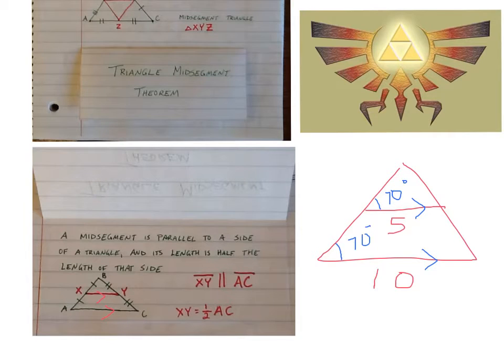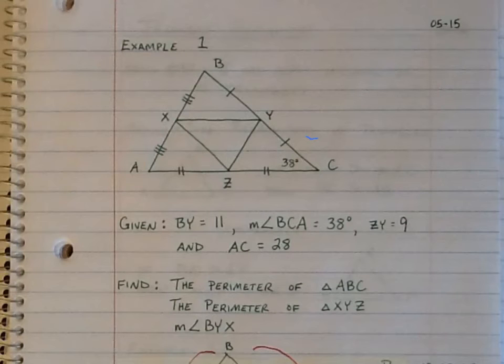Alright, let's take a look at an example of how the triangle midsegment theorem gets used. We're going to use the top of page 05-15 to write out example 1. As you can see, I've drawn a figure of triangle ABC with midsegment triangle XYZ. We are given that BY is 11 and that the measure of angle BCA is 38 degrees. We're also given that ZY measures 9 and AC measures 28.